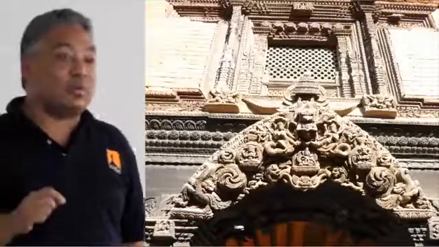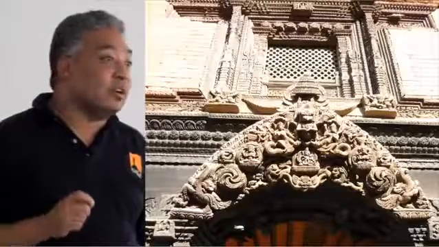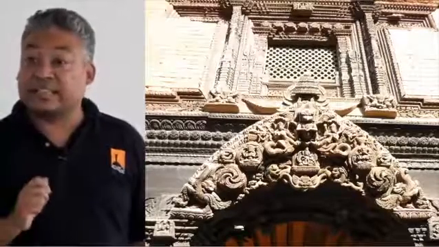The point about this whole campaign is that, look at this picture. This picture is of the Patan Darbar Square, and what each one of us Nepalese have to understand is that when the Patan Darbar Square was being built, there was no country called the United States of America. The last structure built on that Darbar Square was 1618.